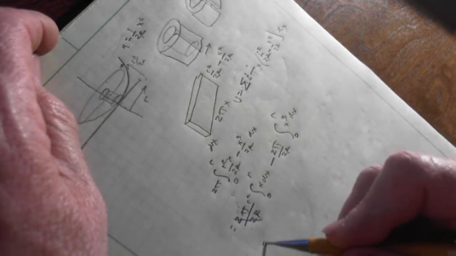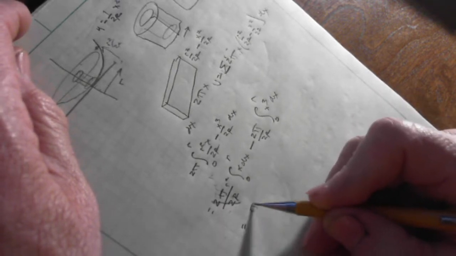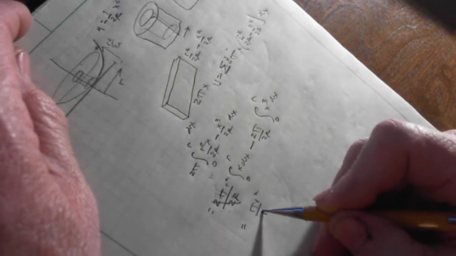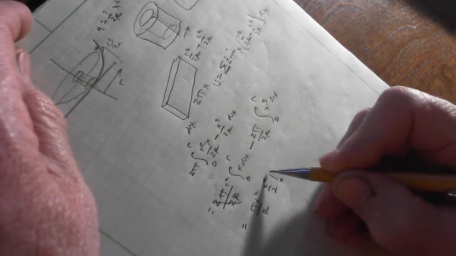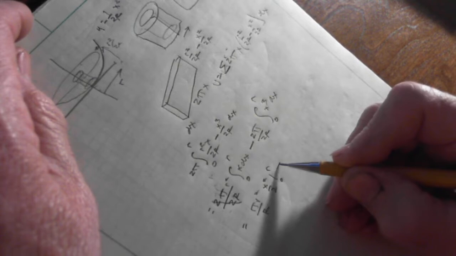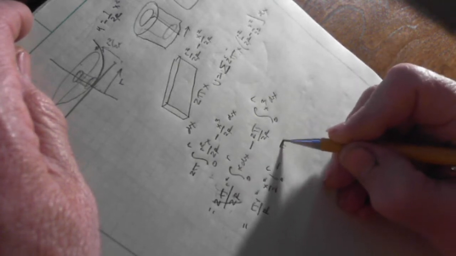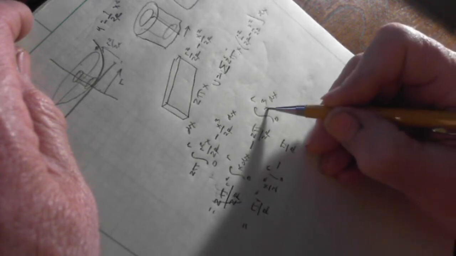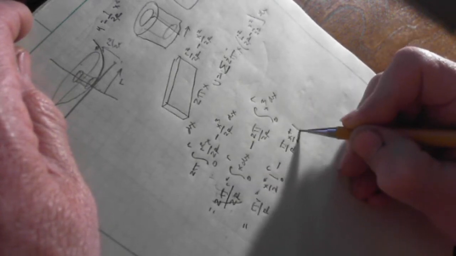2's cancel, so that gives me pi r squared over r times x squared over 2 from 0 to r, minus 2's cancel, so that gives me pi over r. And the integral of this is x to the 4th over 4 from 0 to r.